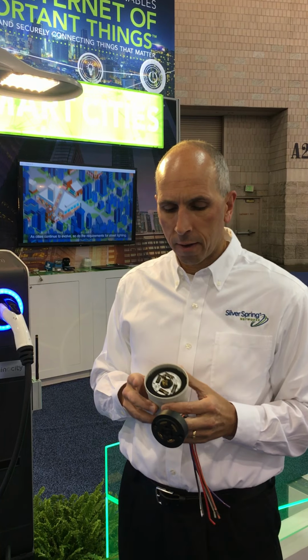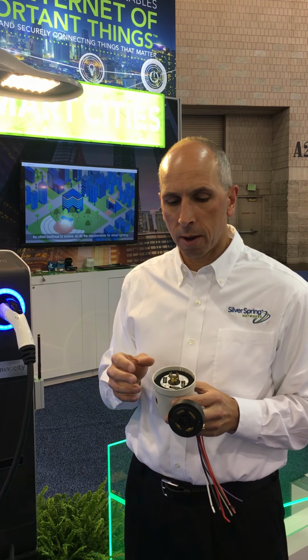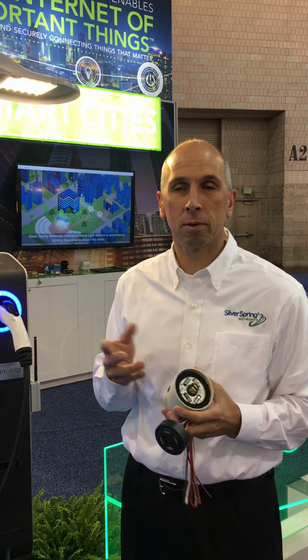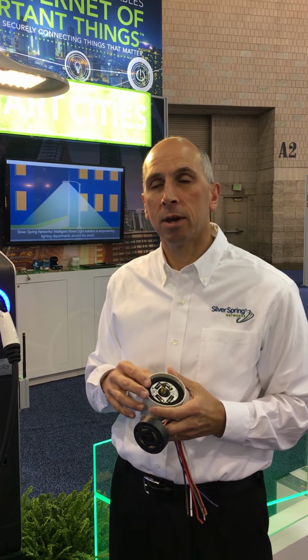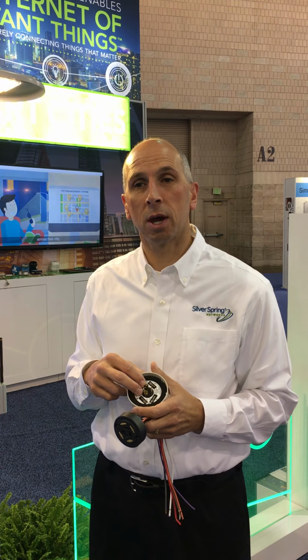So in the new standard of photocells and the control nodes, there are two extra pins referred to as pin 6 and 7 that haven't really been allocated particularly for lighting. Silver Spring is leveraging those, along with partner devices, to connect the sensors to those pins and enable data to be collected.